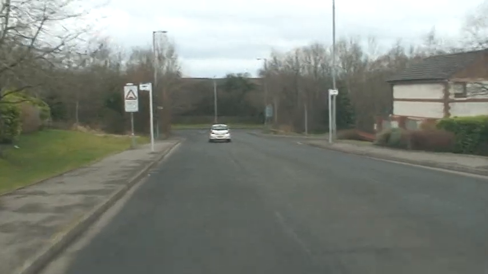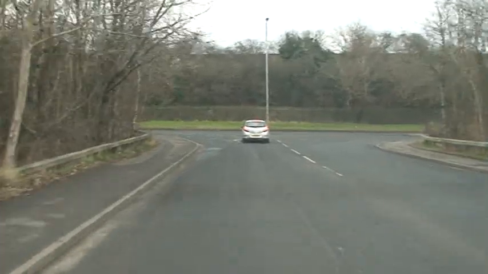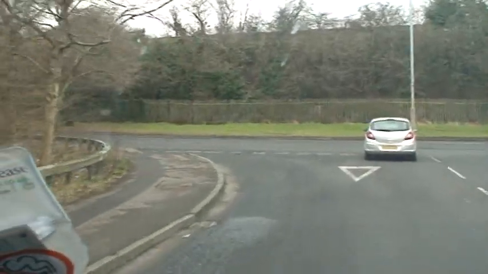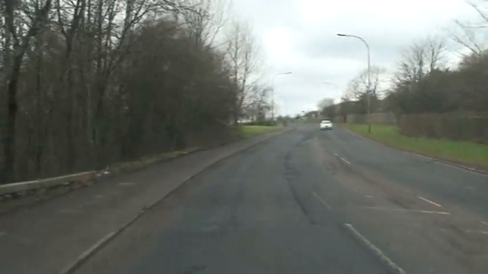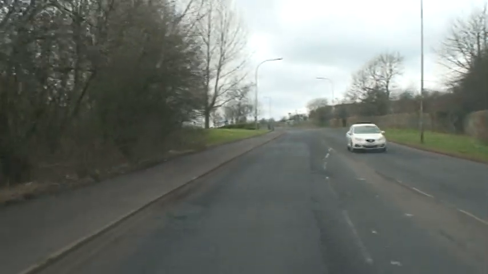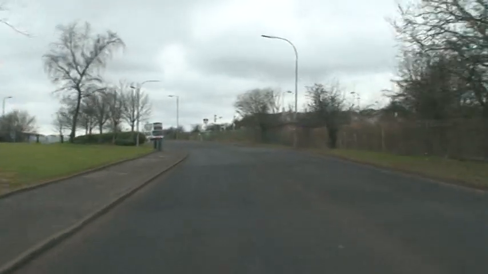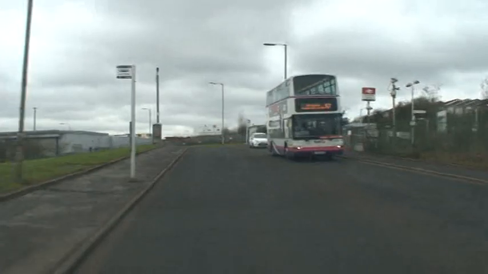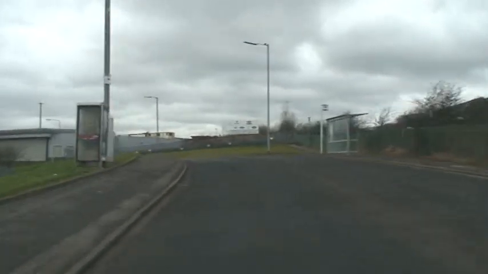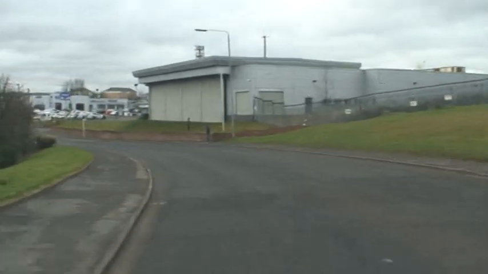Then at the end of Glenmorrison Road we're going to turn left into Kennishead Road. And then we're going to follow up along past the railway station, Kennishead Road, till it meets that Sill Road again.